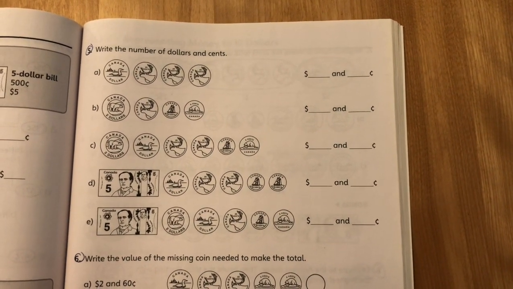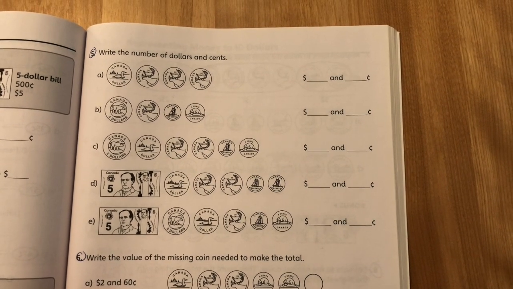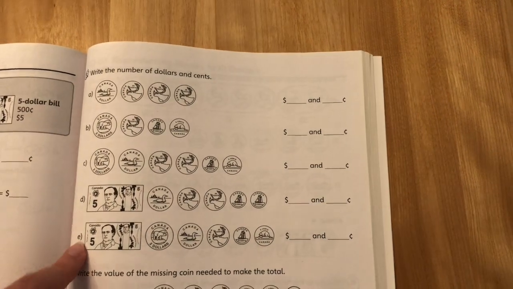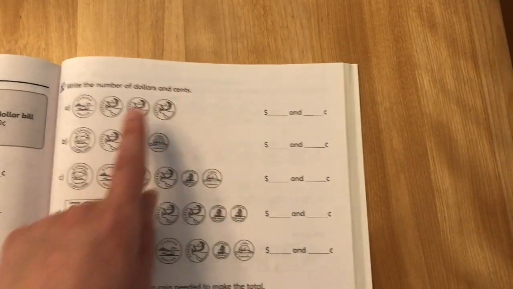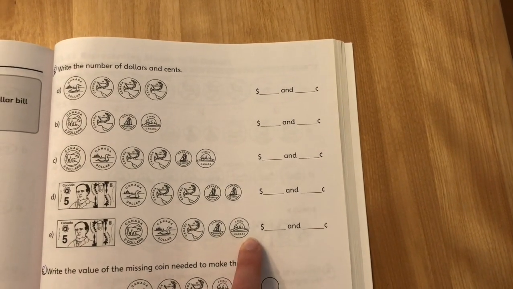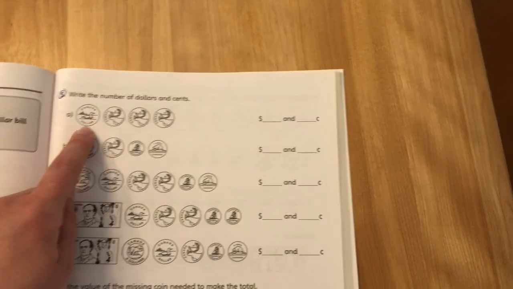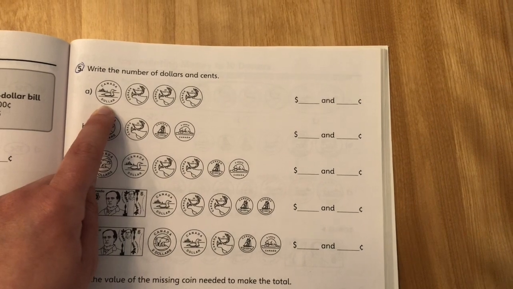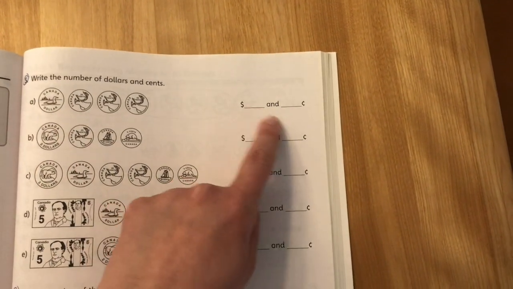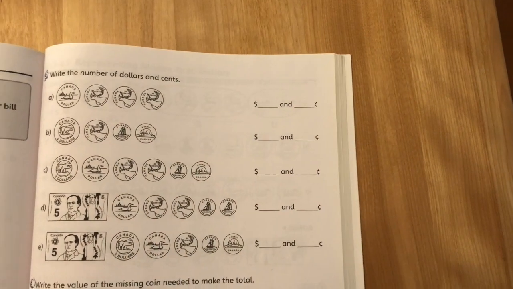So now you're counting. Remember, you're still going to start by counting the largest, the greatest value. So they have been really kind, and they've actually lined it up for you from greatest to least. So you can just start counting. So here, how many dollars do I have? Oh, I have 1. And then this would be my cents. I can add that up. So I have $1 and however many cents that is.